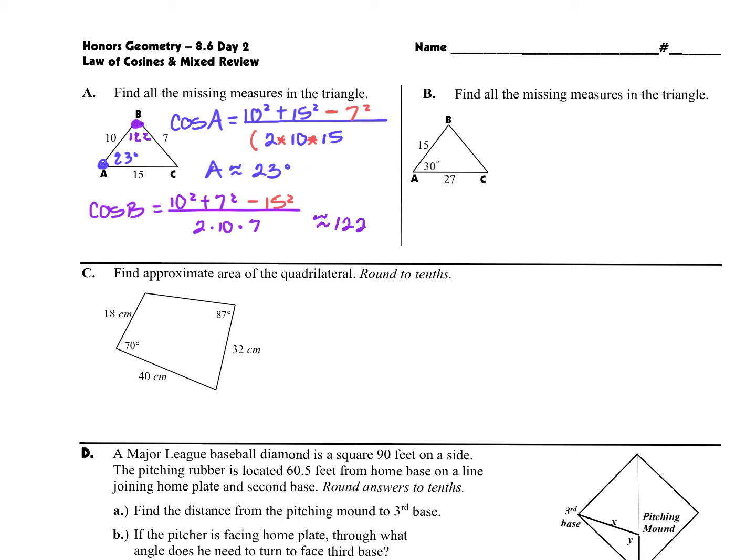Just like before, if you're not told, we're going to round it to the whole number. That will allow you then to just find your measure of angle C. You don't have to do law of cosines again. You can just subtract from 180 and get 35 degrees. So that would be your 3 angles.